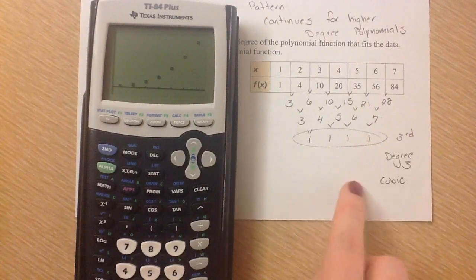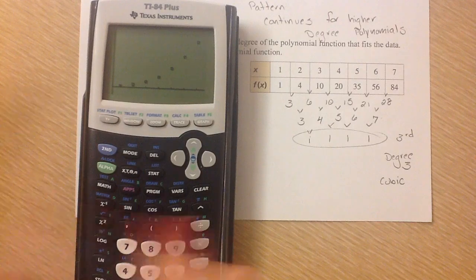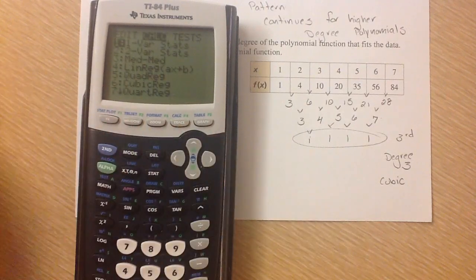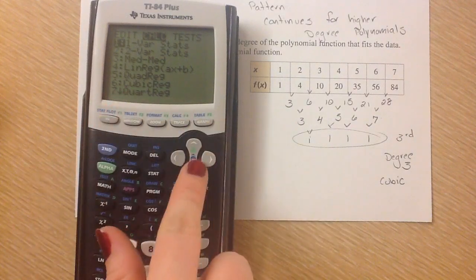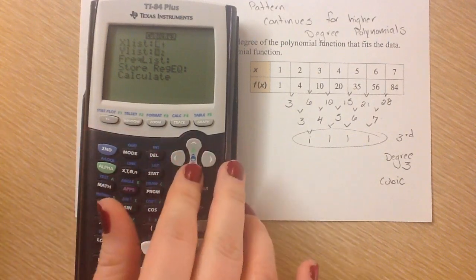Okay. So now we know it's going to be cubic. So now I want to come up with that cubic equation. So we're going to go back to stat, over to calculate, and we want a cubic regression, which is option 6. A cubic regression. Okay, if your calculator doesn't look like this, you need to come in and see me so I can update your operating system. Okay, we do list 1, list 2.